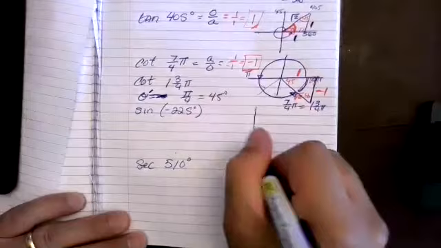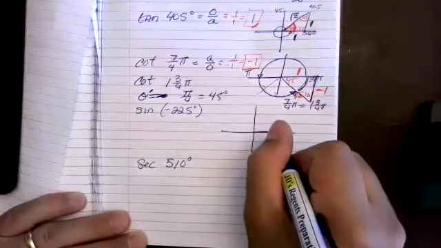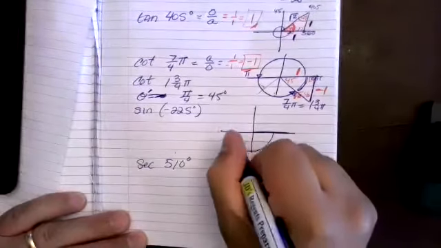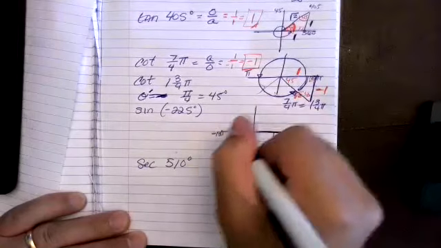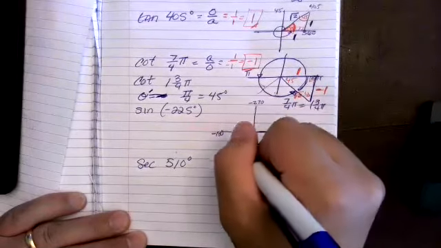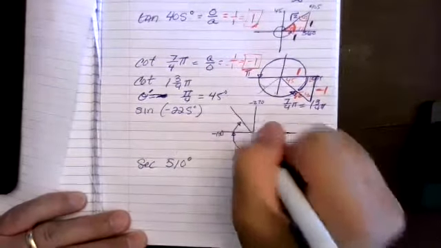So these are the same thing, -225. So I start at my initial side, negative, I'm going to go down. This would be -180. And if this is -180 and this is -270, it looks like -225 will be somewhere here in the second quadrant.